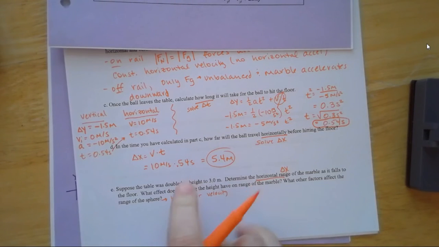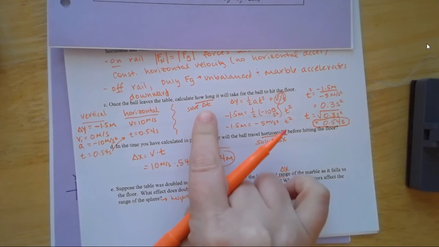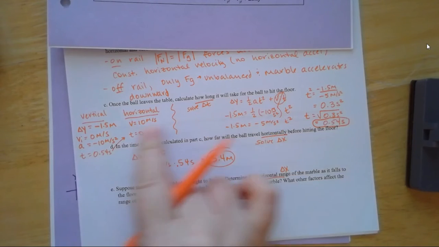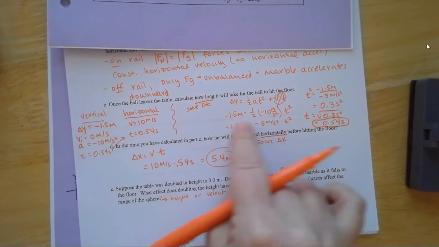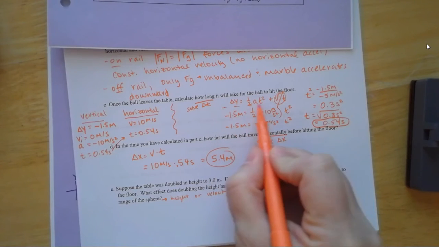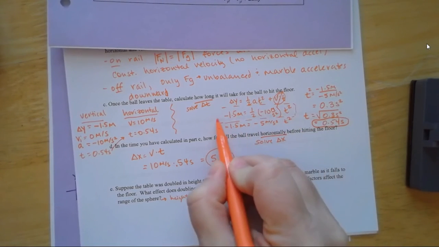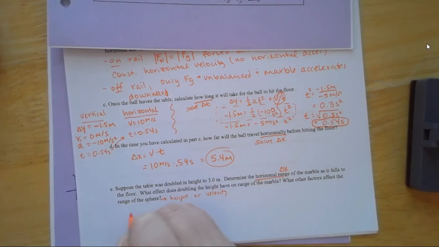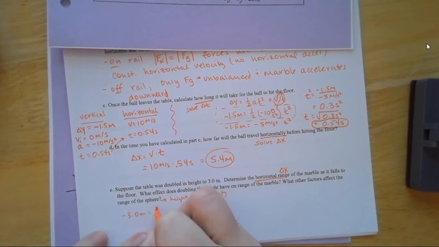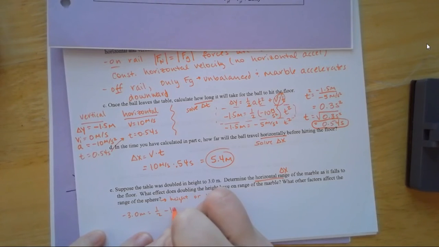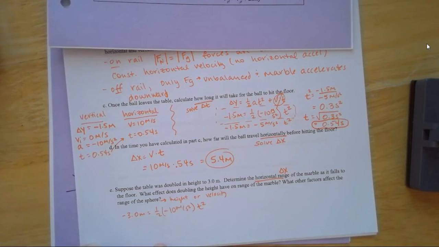So in order to do this, we go back to our information in part C and swap out this 1.5 for 3.0. I'm going to take the equation that we wrote up here and bring it down here. But instead, we have 3 meters is equal to 1/2 times minus 10 meters per second squared times time squared.